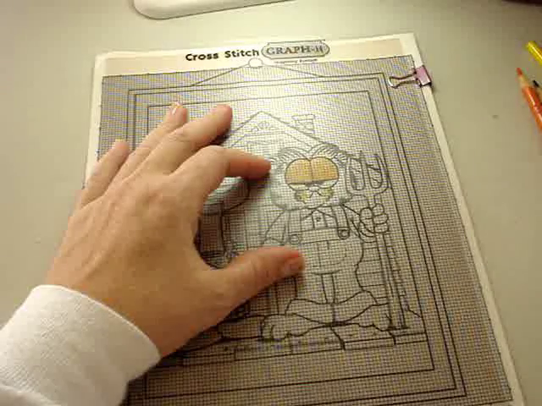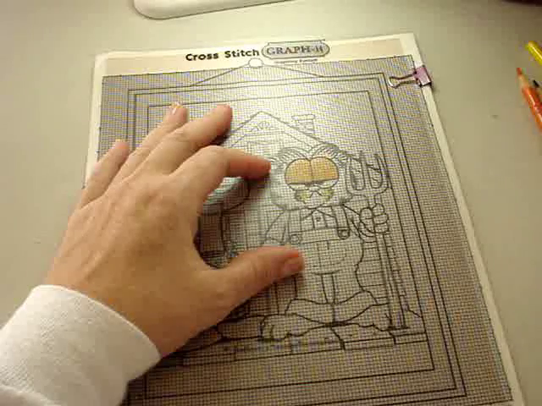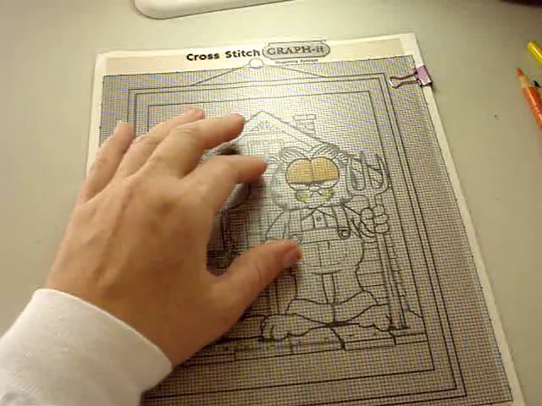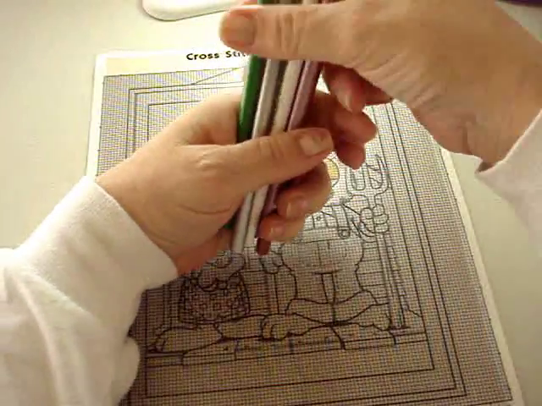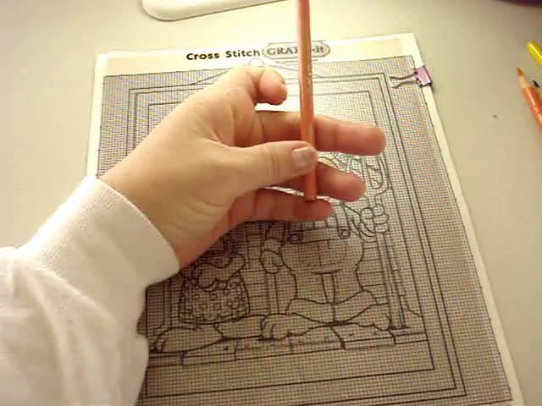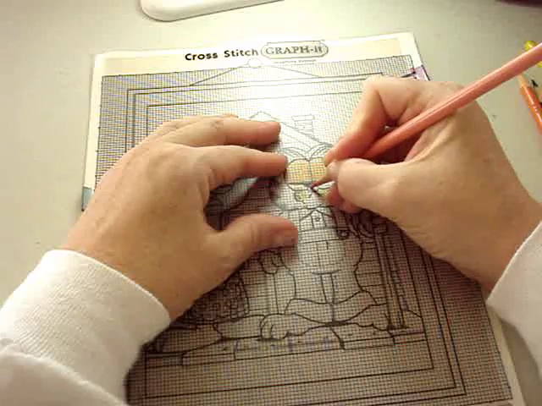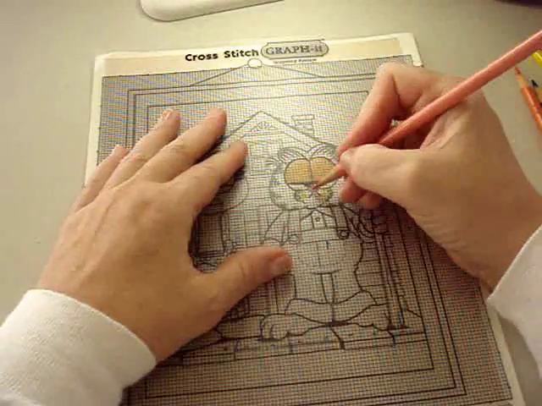Let's see. Oh, good grief. I don't want to give him a purple nose, but I think, no, here we go. There's a salmon color. I'll give him a salmon nose. I didn't get prepared. I apologize. I thought I had all my colors with me.